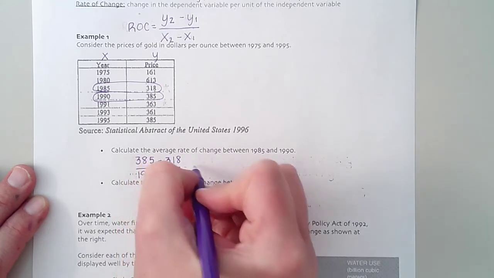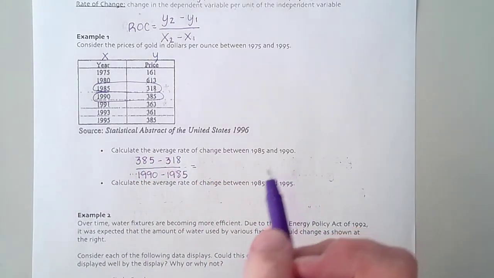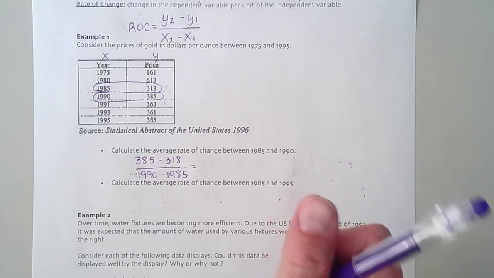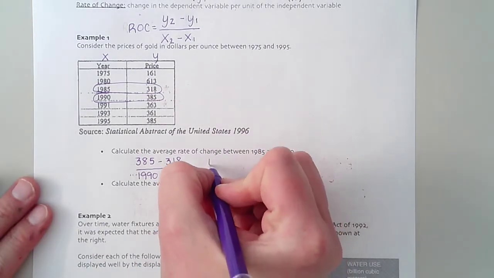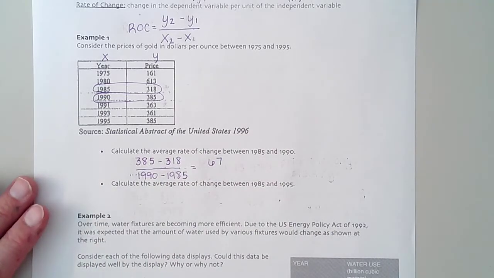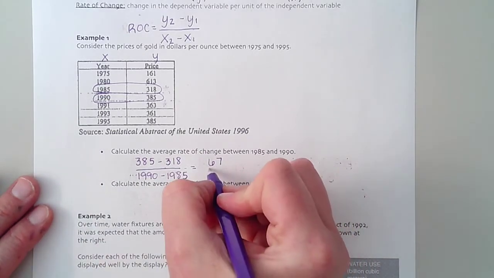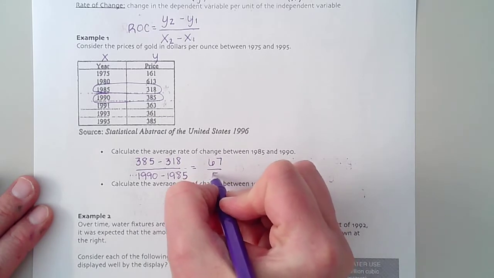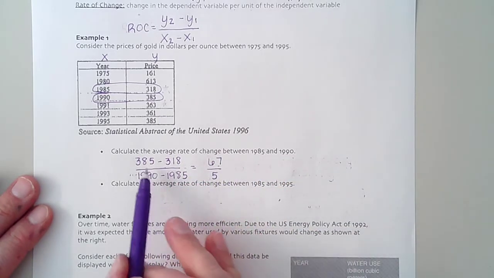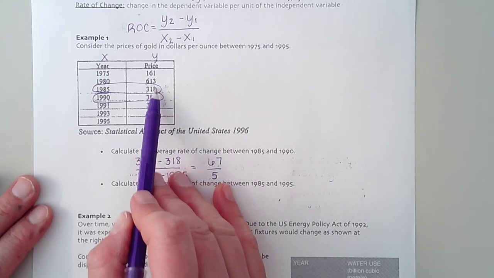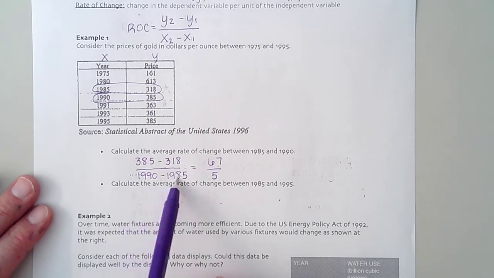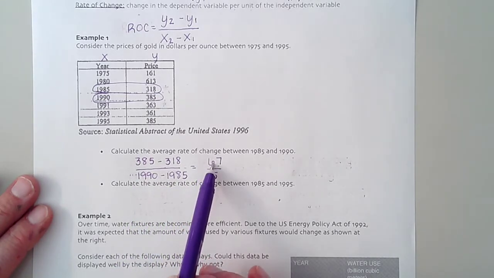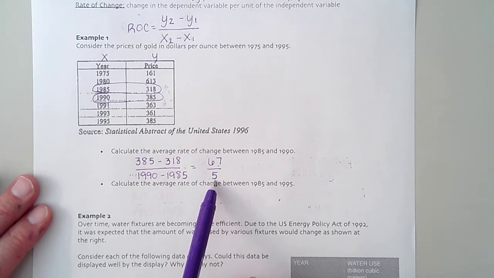Now I'm going to talk through the pieces of this calculation because I think that'll make your final answer a little more meaningful. So when I do 385 minus 318, let's see, I'm going to get 75. I believe I'm going to get 67. I hope that I'm right. If that's a mental math fail, I apologize. And then we're dividing by 5. So that 67 is really saying how much did we grow? From 318 to 385, we increased by 67 over a span of 5 years. Okay, so we increased by $67 over the course of 5 years.